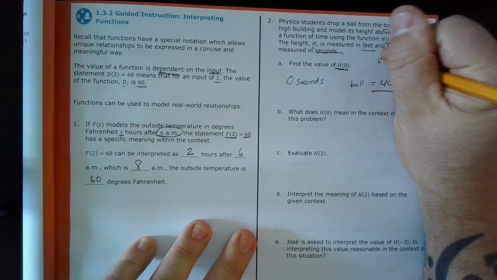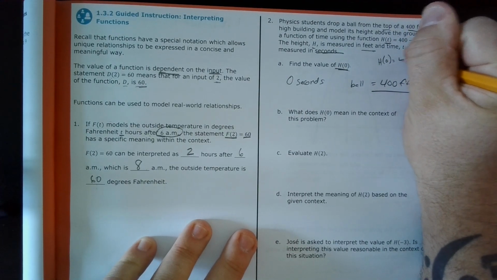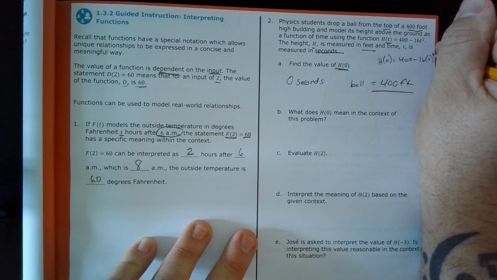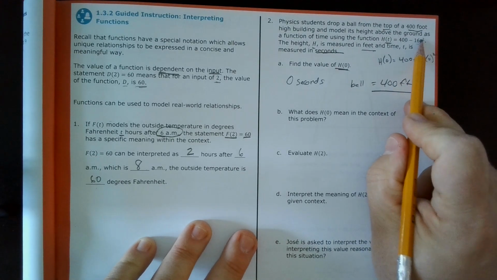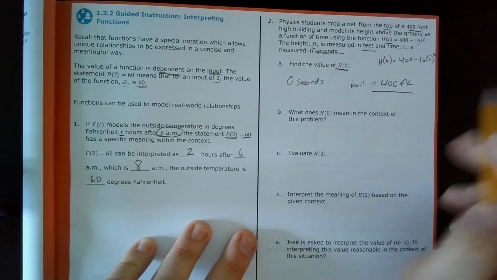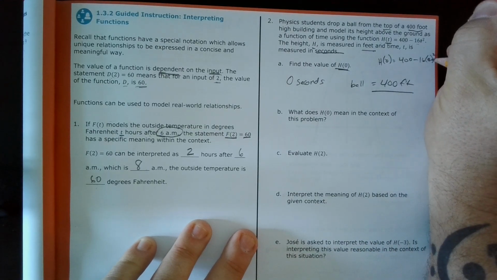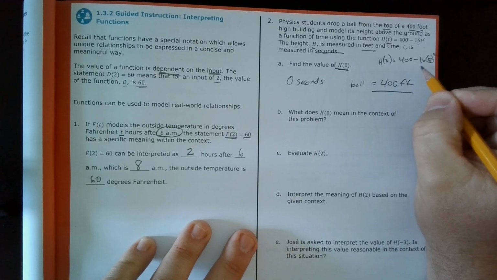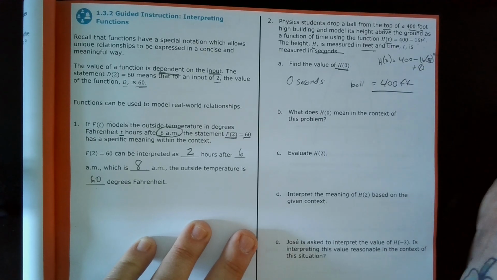So h of 0 is going to equal 400 minus 16 times 0 squared, because we're plugging in 0 for t. But 0 squared is 0, right? And 0 times anything is 0. So all this is 0, plus or minus.